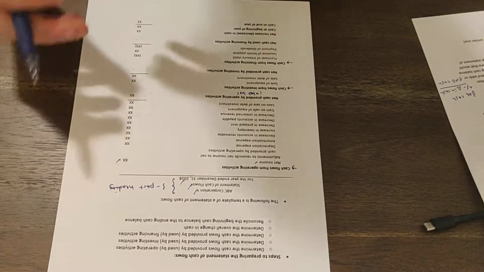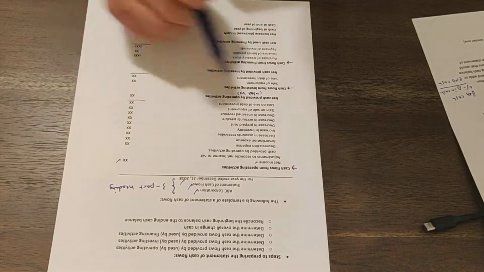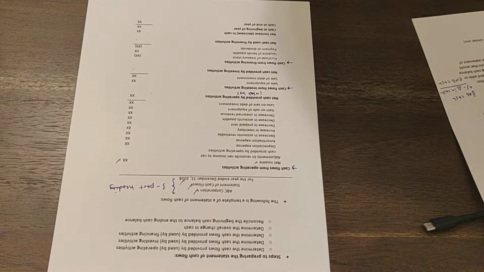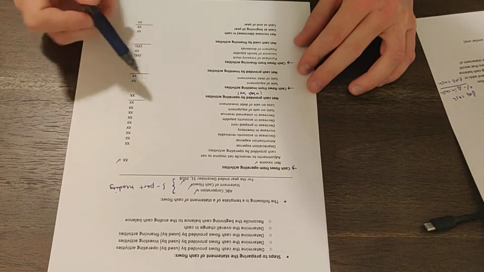The specifics of whether we add or subtract we'll go over in another video, but I'm just trying to get everyone familiar with how one of these statements would look, just as a template. Just trying to include a multitude of different items. So we would get net cash provided by operating activities.